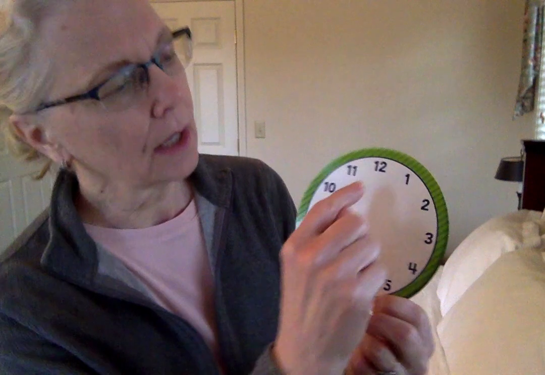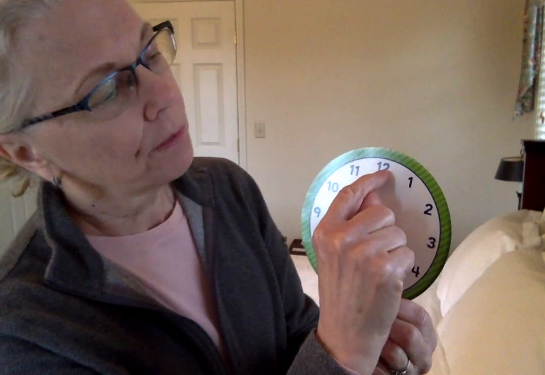Now, we learned yesterday, or you probably already knew, that there are 5 minutes between each number so that we can count from here to here is 5. We don't say 5, 10, 15. We start at 0. 12 is like 0. We start at the beginning and we go 5, 10, 15, 20, 25, 30. That's the halfway. 35, 40, 45, 50, 55, 60 minutes, and an hour has passed.